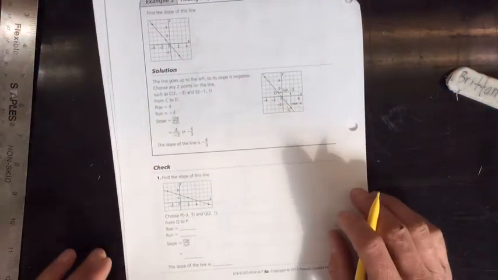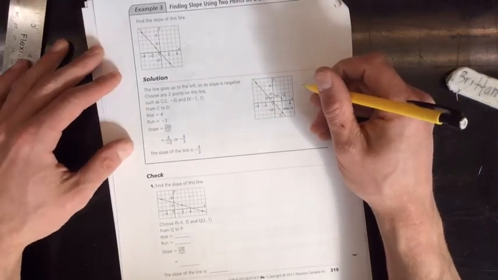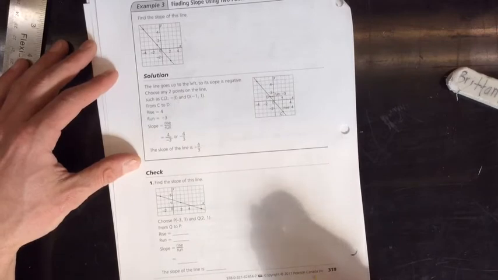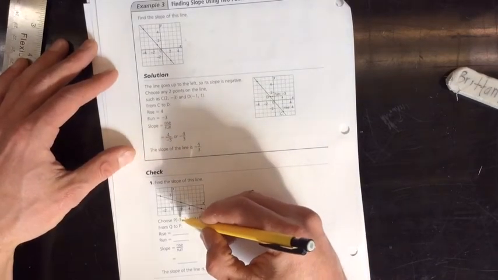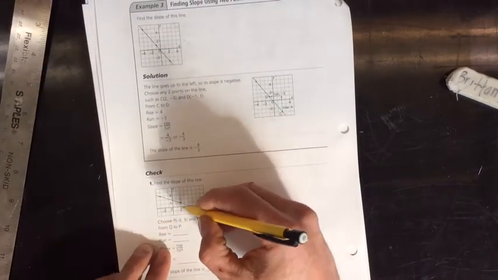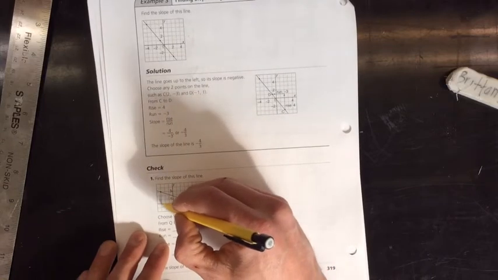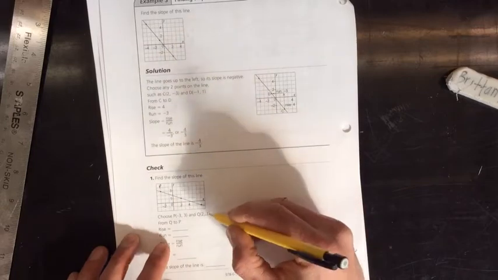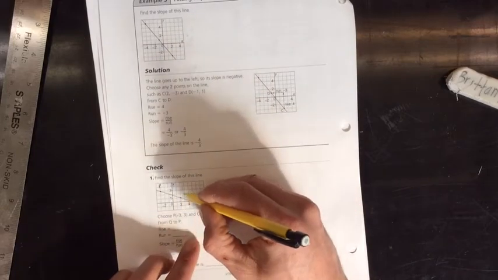So now we're going to find the slope using 2 points on a line, and this can be quite tricky, but I'll show you how it's done. Basically what we want to do is choose 2 points. So they say choose P, which is -3 and 3. So left -3 up to 3, so this is P. And Q, which is 2 and 1, so this is Q.